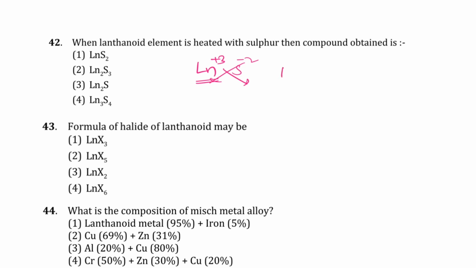Crisscross, and we get Ln2S3, the second option. 43. Formula of halide of lanthanide: same thing, Ln plus 3, X minus, crisscross, you get LnX3. That is the first option.